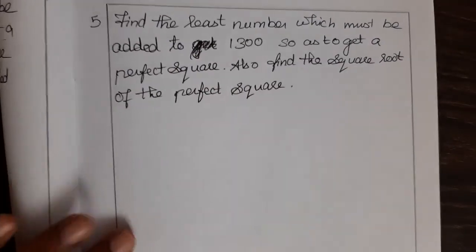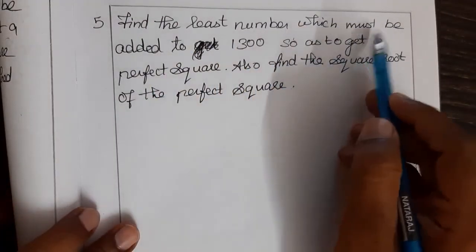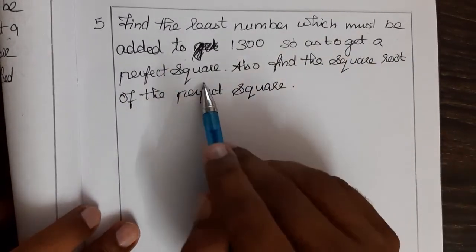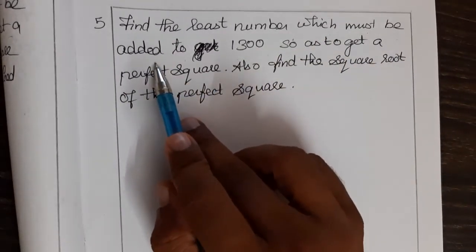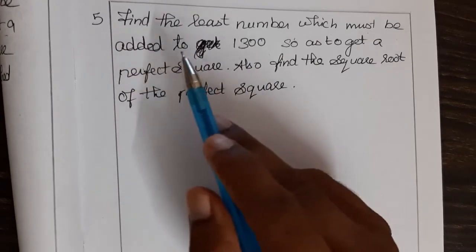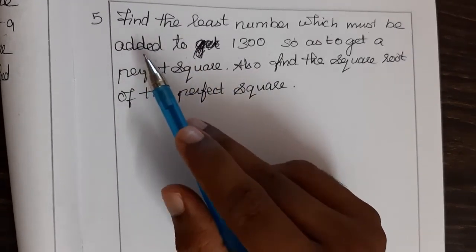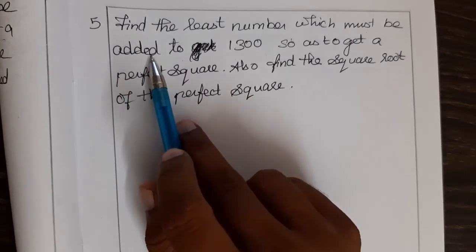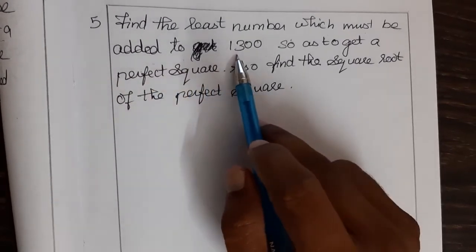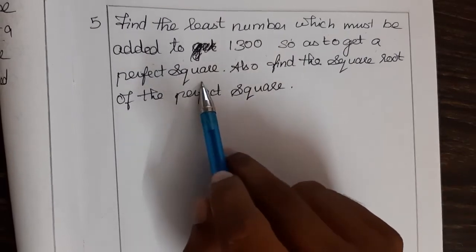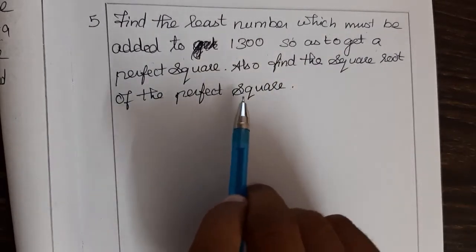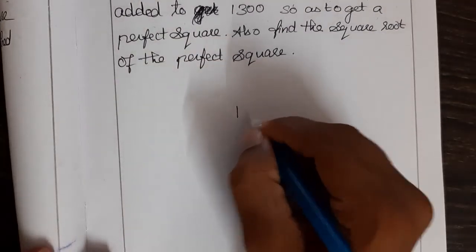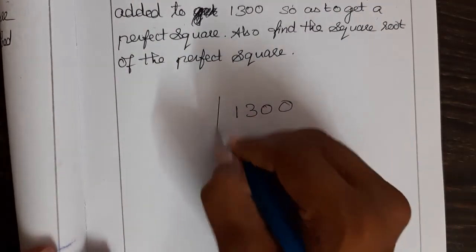So here you go for the next problem. Find the least number which must be added to 1300 so as to get a perfect square. While doing the prime factorization method, we did multiplication and also division, right? But in the division method, we are using addition and subtraction. So what we have to add with 1300 so as to get a perfect square. Also find the square root of the perfect square. Clear?